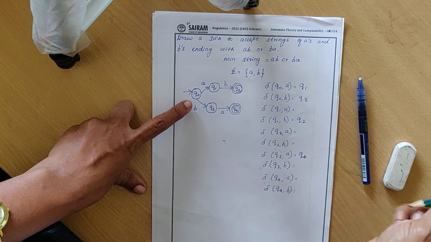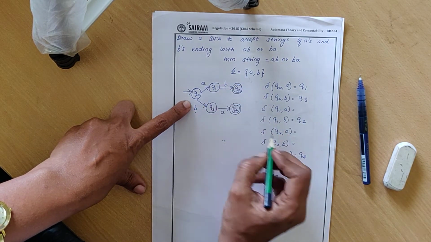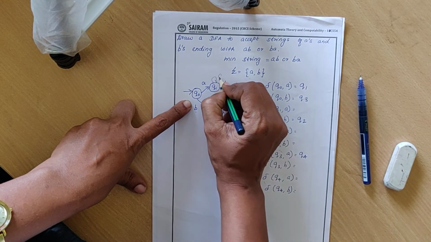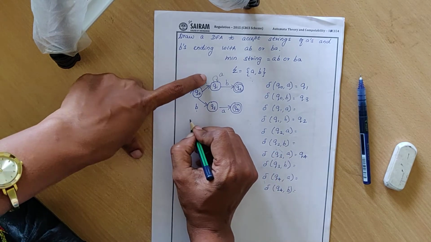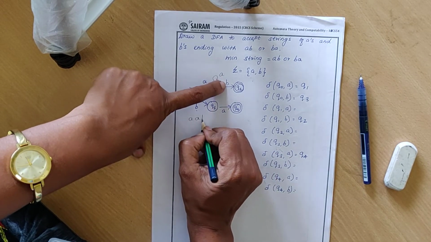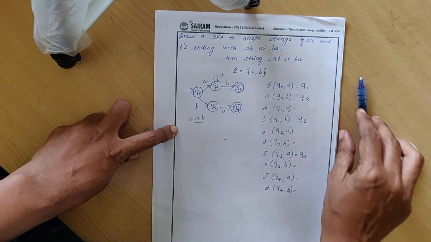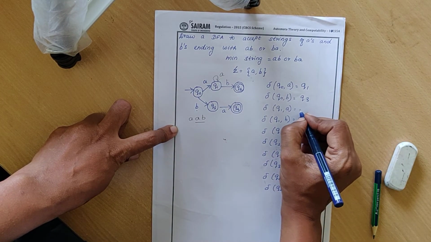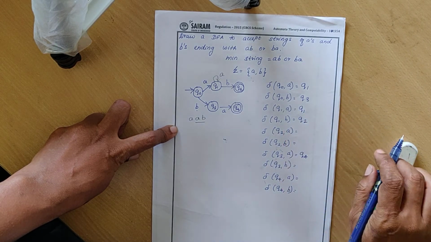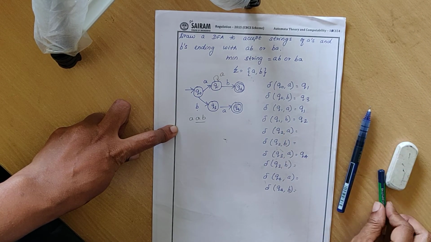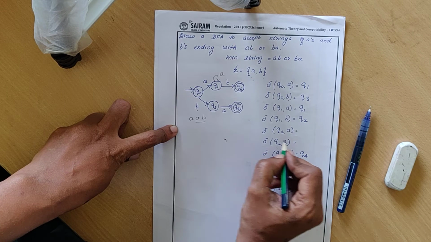As you know, first I have to mark self and check. So for Q1, I will mark self. I will write the string. It is A, B. Right? It is ending with AB. So this marking is correct. I will write Q1 comma A is Q1. Right? Next is Q2 comma A.